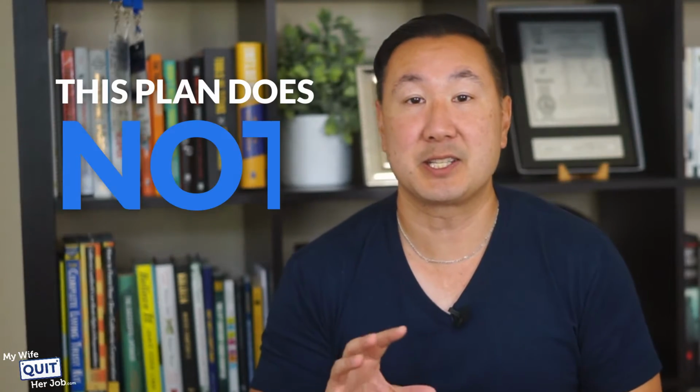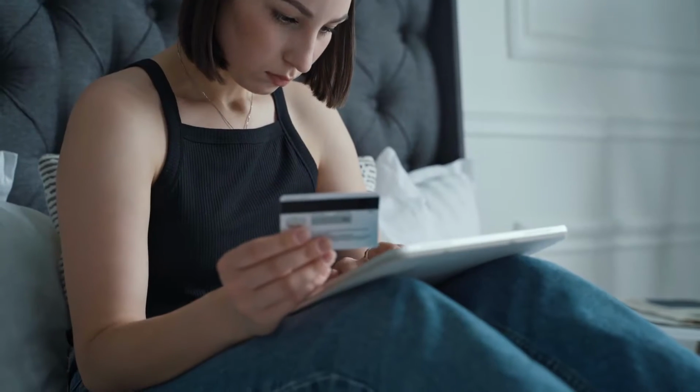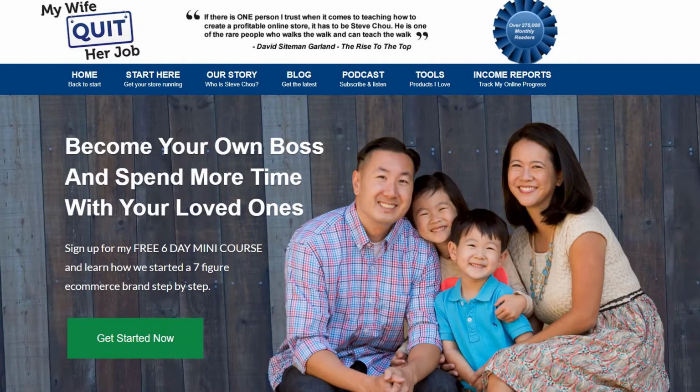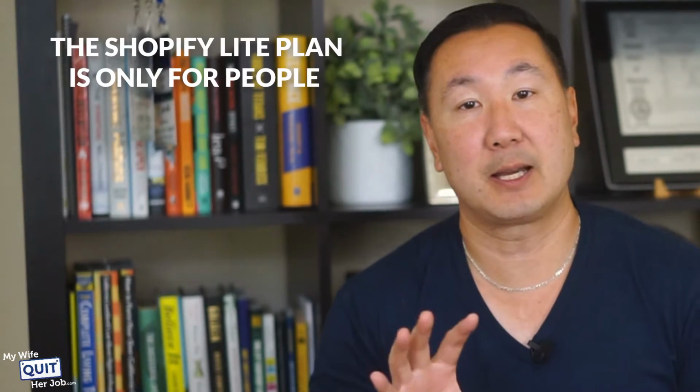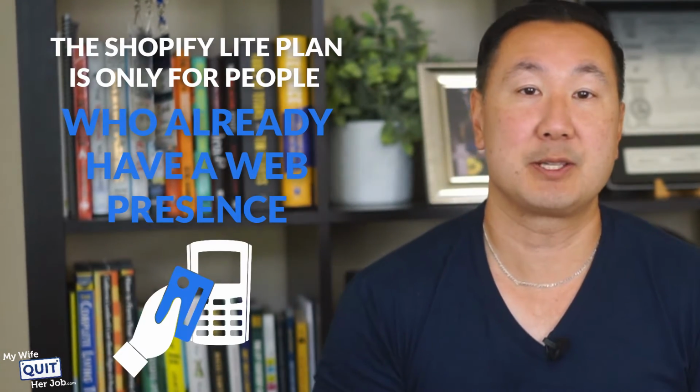Now, the important thing to realize about Shopify Lite is that this plan does not provide you with an online store website. In fact, the Lite plan is only for people who already have their own website and would like to accept transactions online. So for example, if I wanted to sell widgets on mywifequitherjob.com, I might want to sign up for the Shopify Lite plan so I can include buy buttons on my blog to sell my products. Now, if I had a popular Facebook page or group, I might want to sign up for Shopify Lite to sell directly on Facebook. So bottom line, the Shopify Lite plan is only for people who already have a website and would like to accept transactions online.